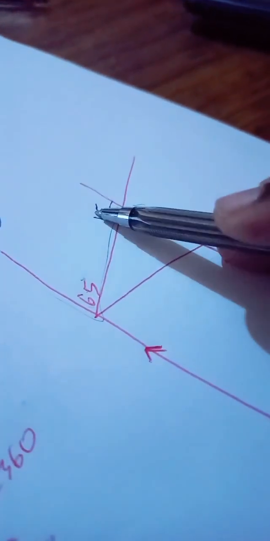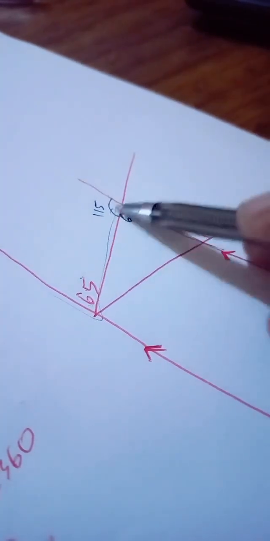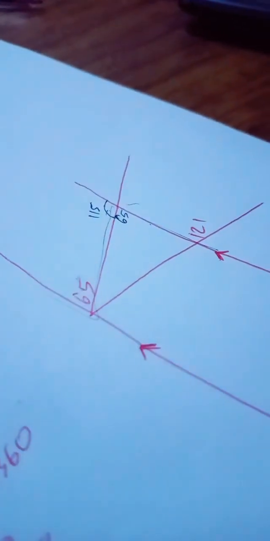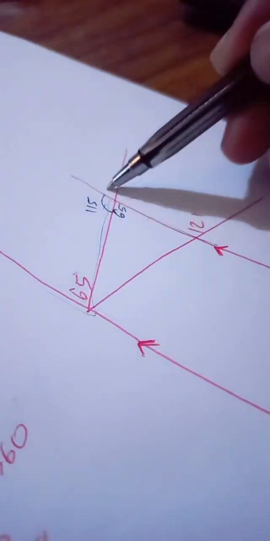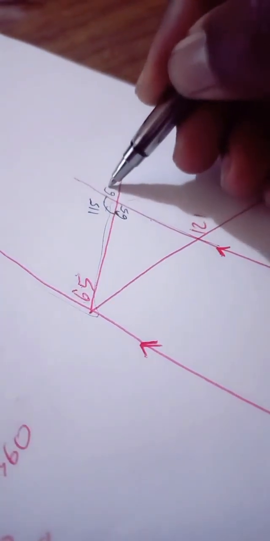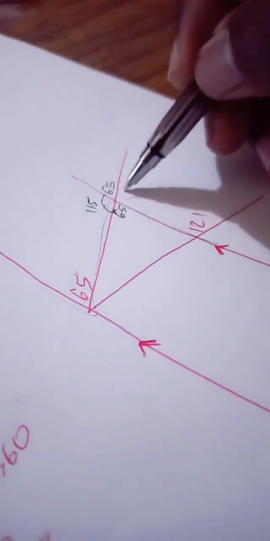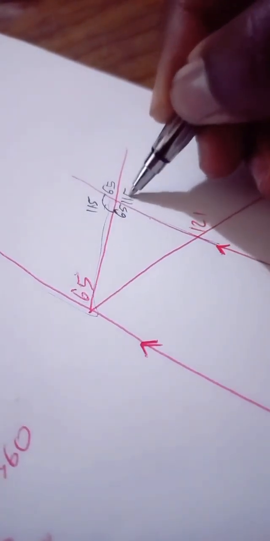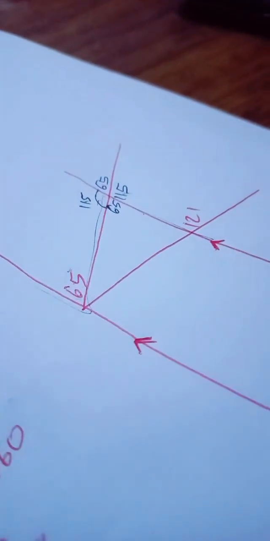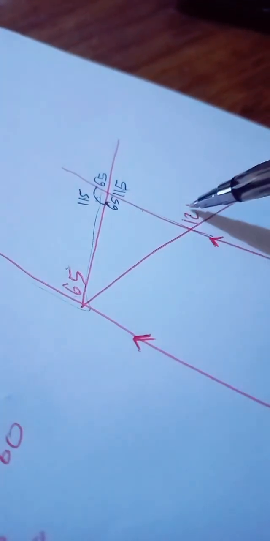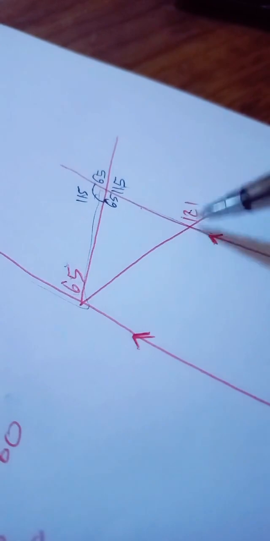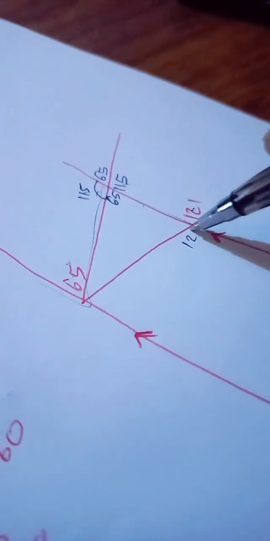So we have 115 and 65, and we get our 180. Vertically opposite is 65. Vertically opposite, 115. We come to the other side. Vertically opposite, 121.